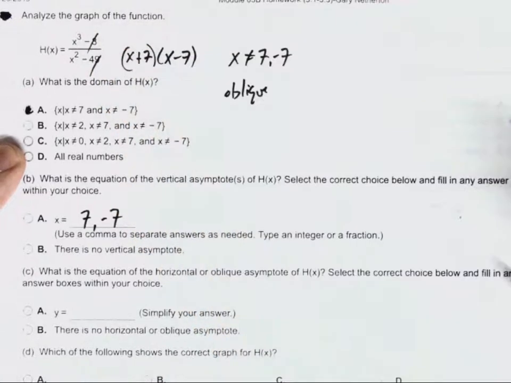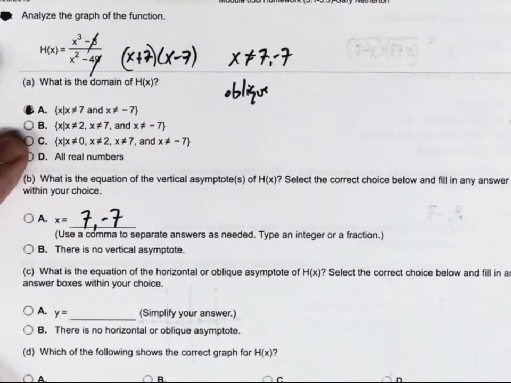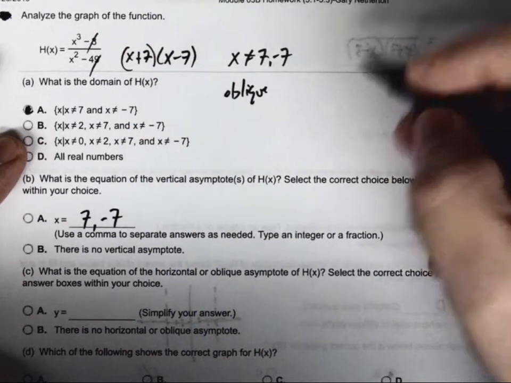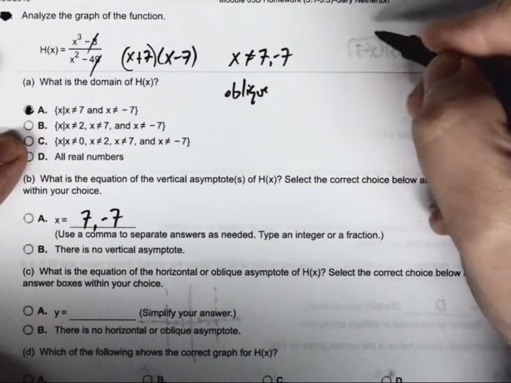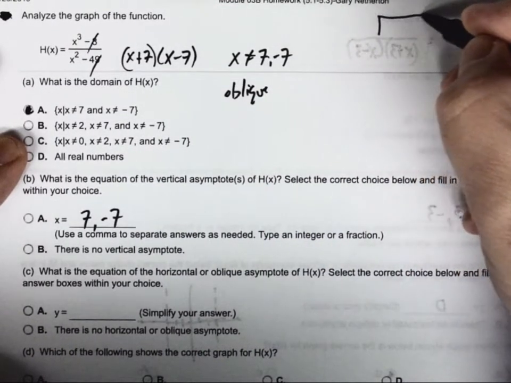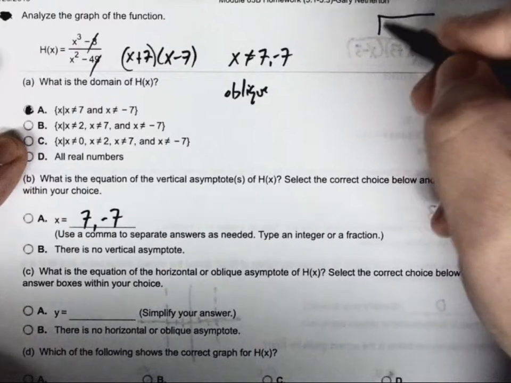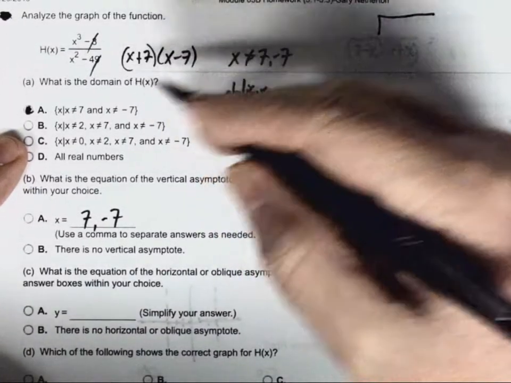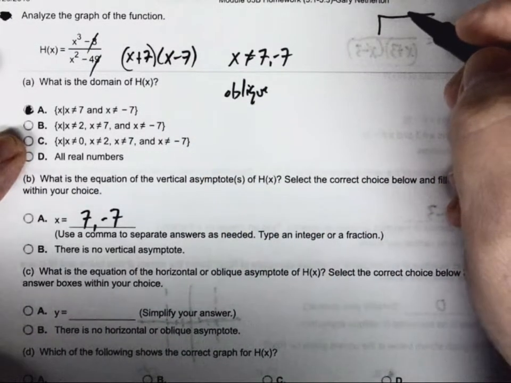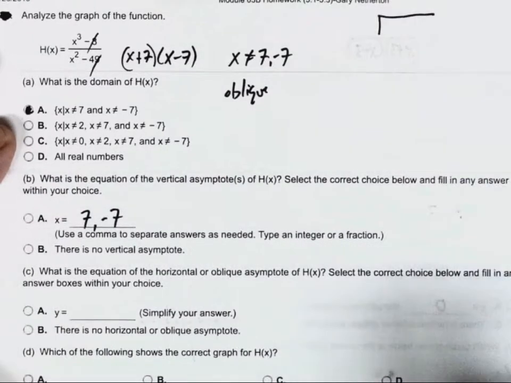Now, this is a good problem because I didn't do one like this before. So here it is. Let me start way up here. X cubed minus 3. Or was it 8?